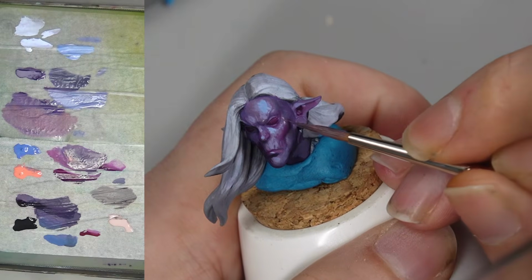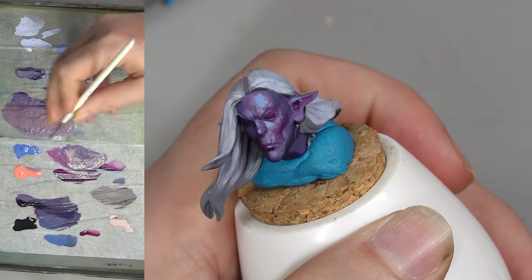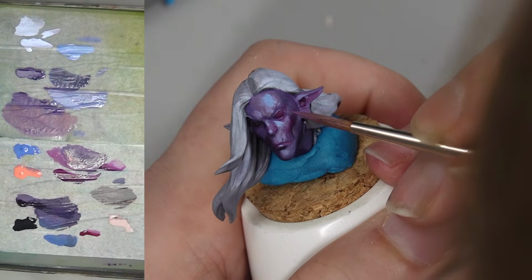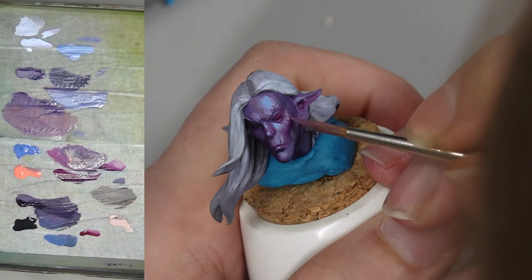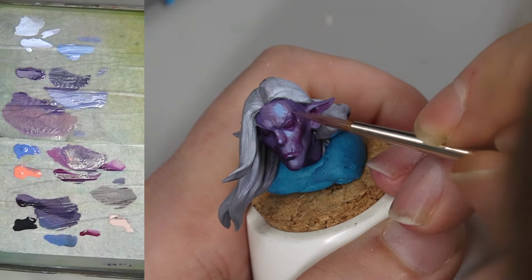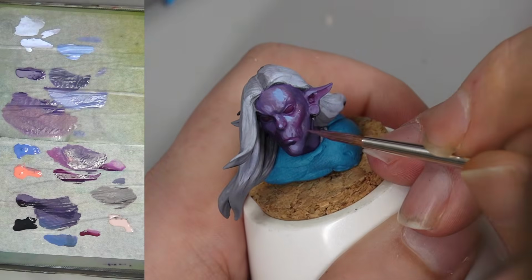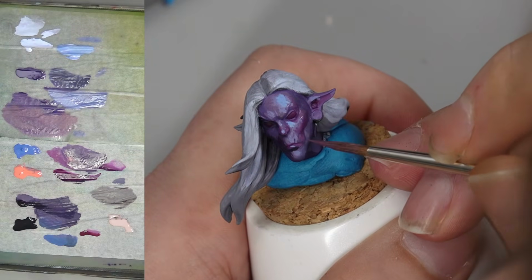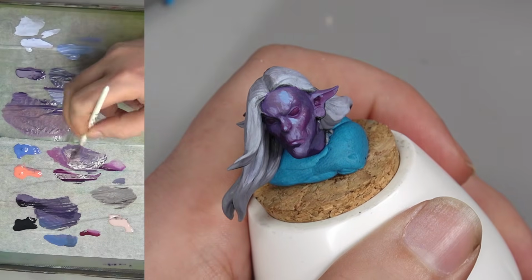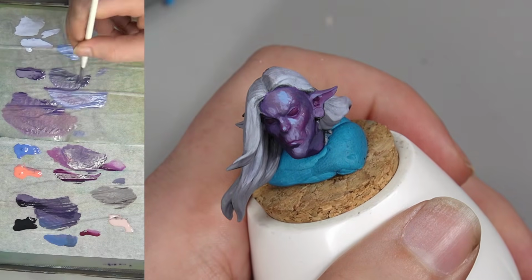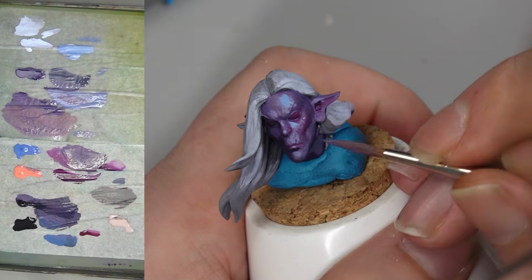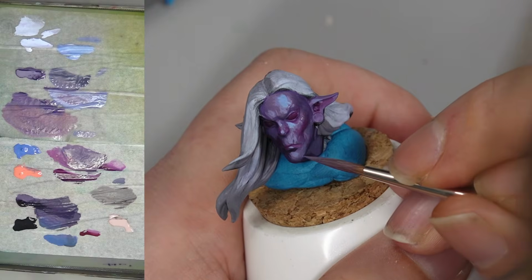Even over here, these midtones or even lights work well for creating the smaller regions I want. On the side of the mouth, in these areas, I can play constantly, mixing with all the different tonalities that I have in the palette.